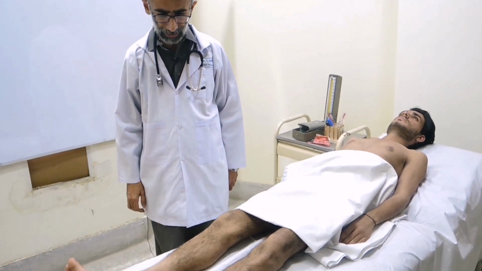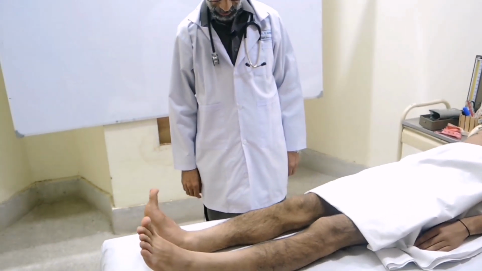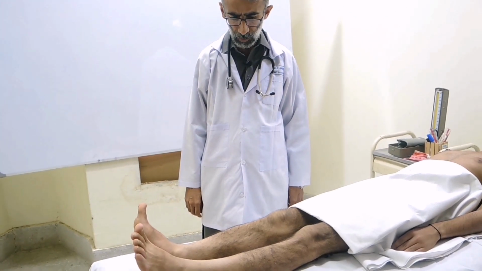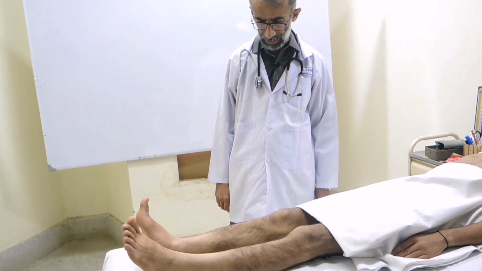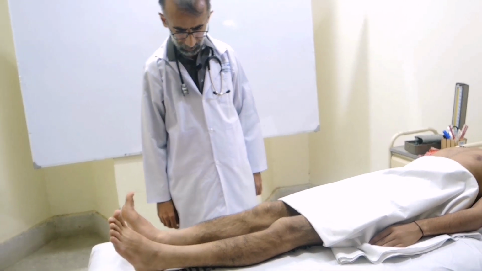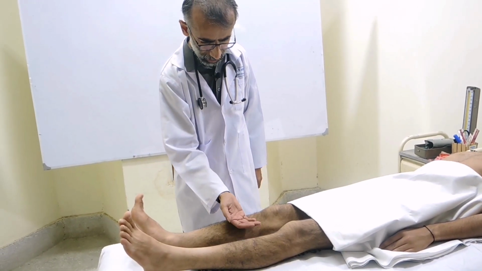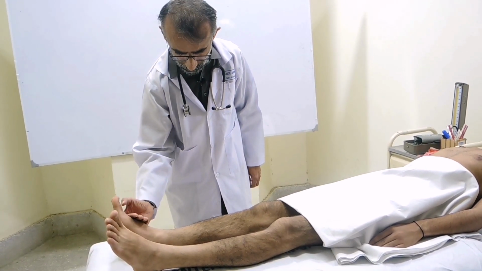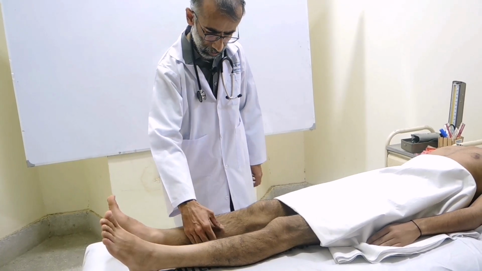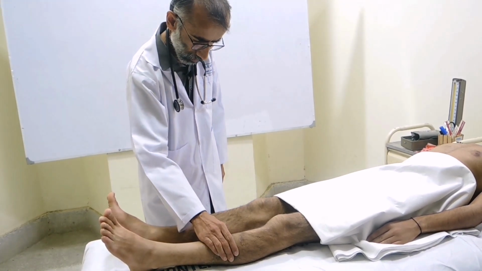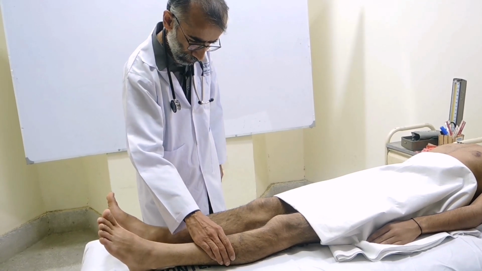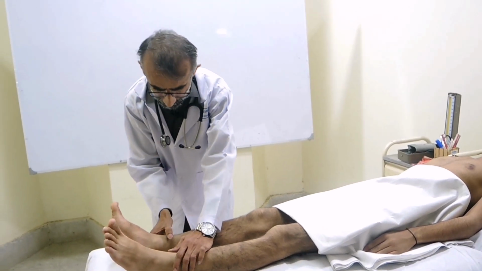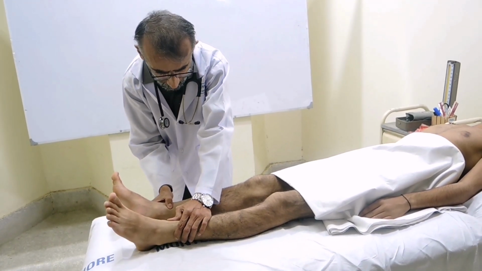Now assess the lower extremities for edema and assess for evidence of deep venous thrombosis such as unilateral leg swelling. Assess the temperature of the lower extremities. Assess for calf tenderness in case of DVT. Then assess pedal edema over bony prominences.